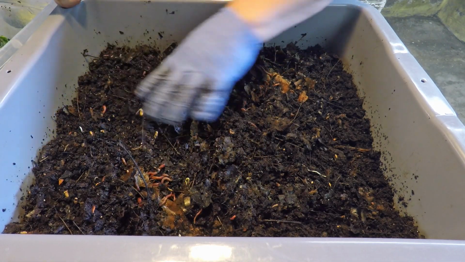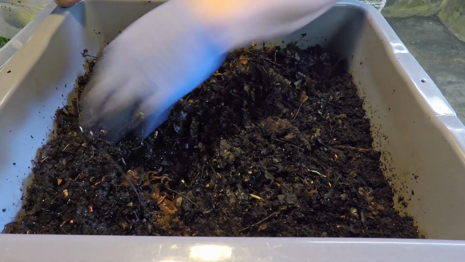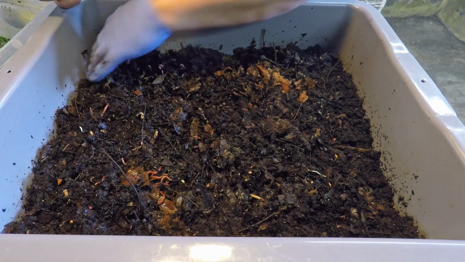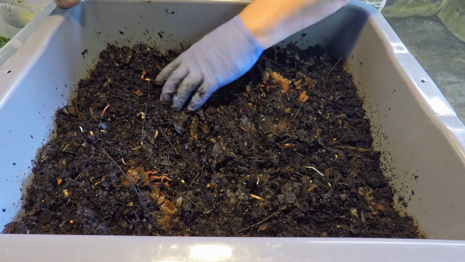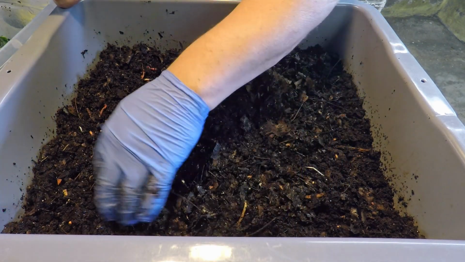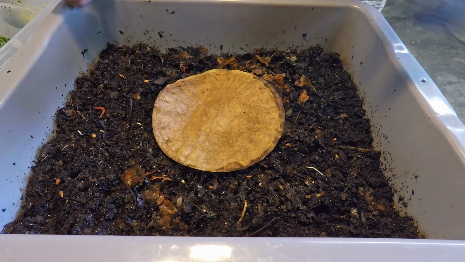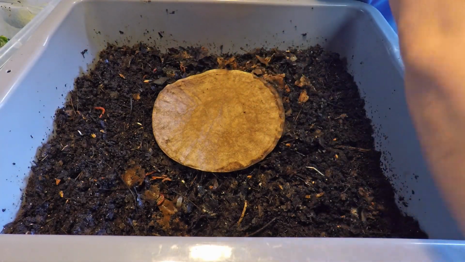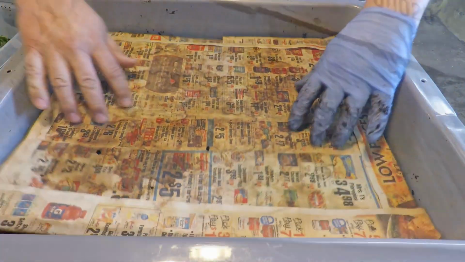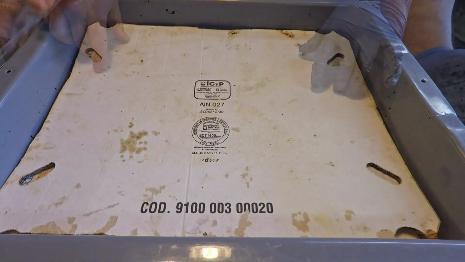And you'll notice here too, very nice moisture levels. So I think it's a good thing that I'm covering up with two sheets of cardboard nowadays as opposed to simply using one. All right, very nice. Onward.